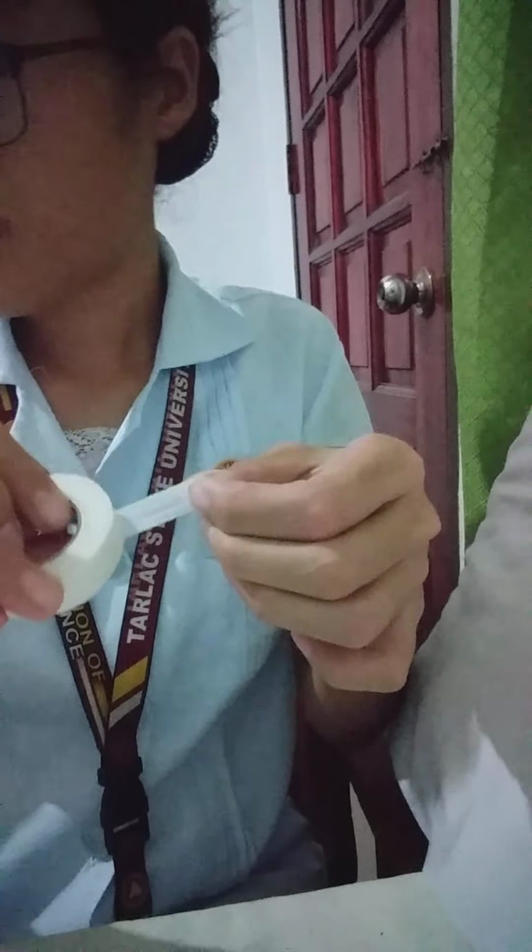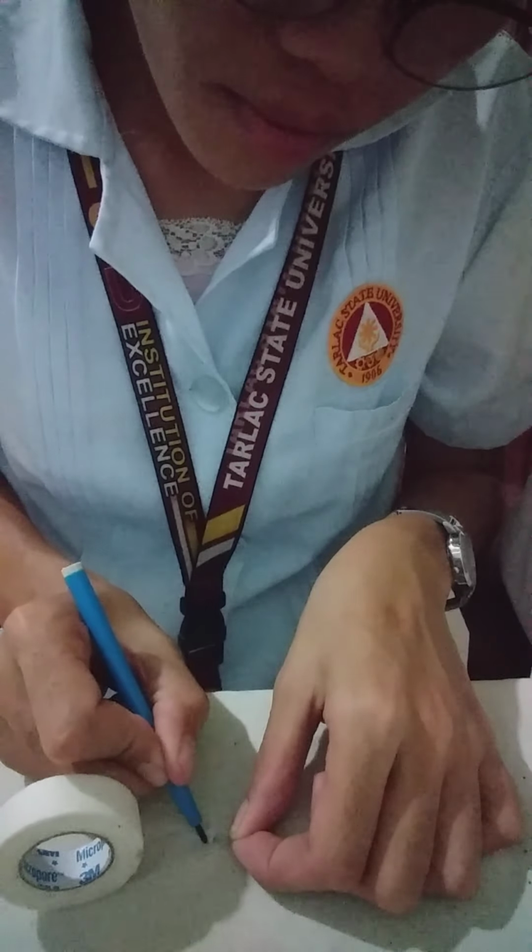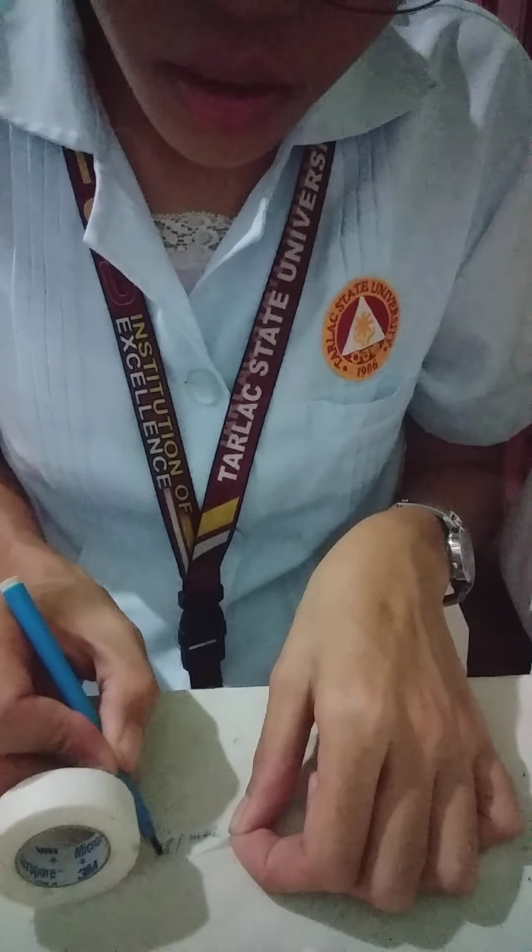Using our micropore tape, we write the time and the minutes. In this area, we write the time and the due time.